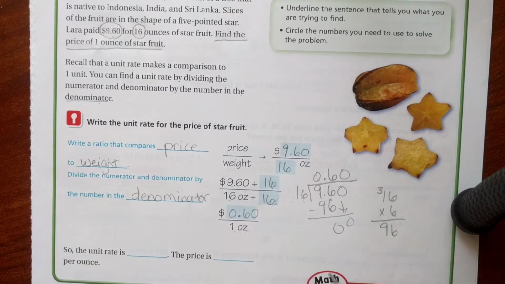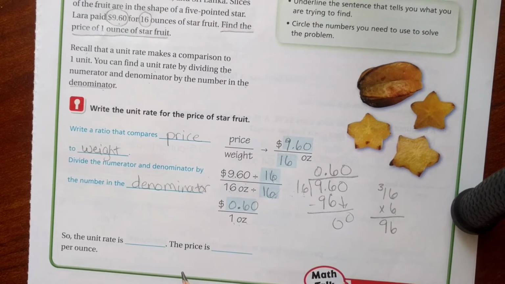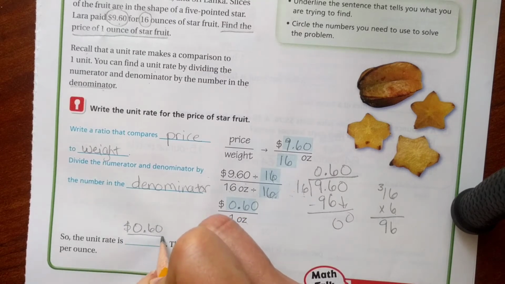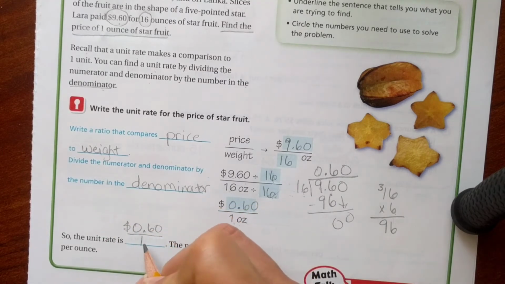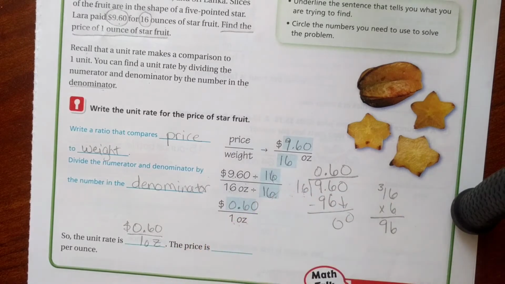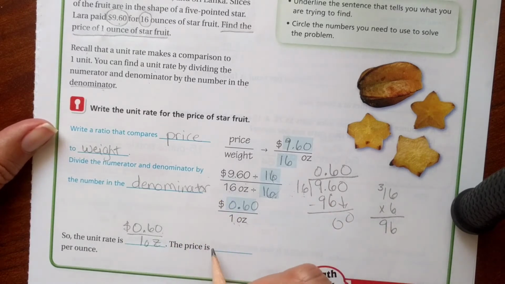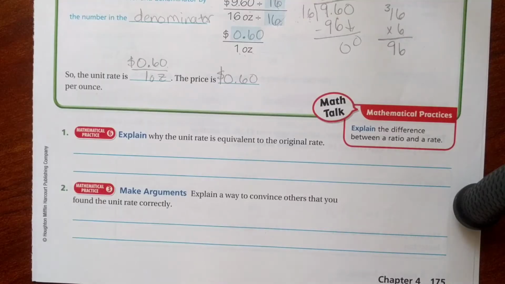So our unit rate is 60 cents and 1 ounce. So for every ounce of star fruit, you're paying 60 cents. So the price is 60 cents per ounce.